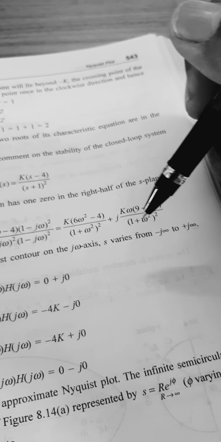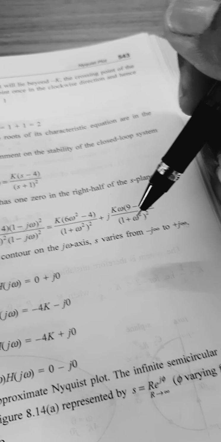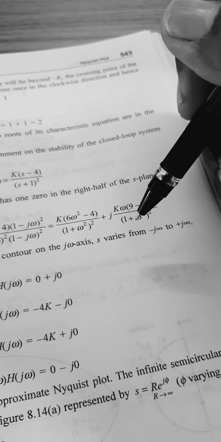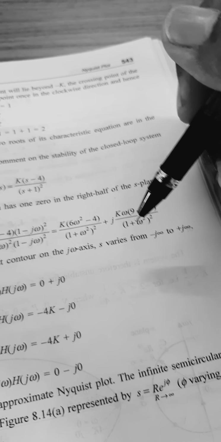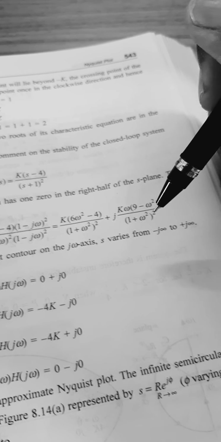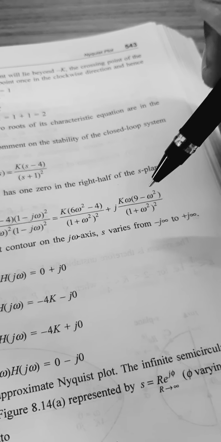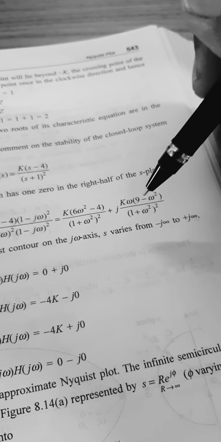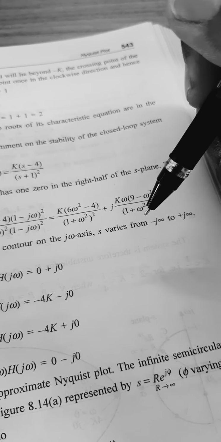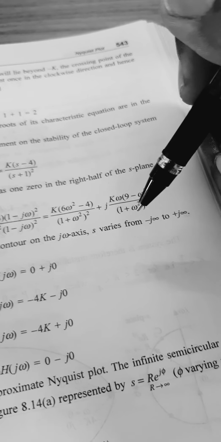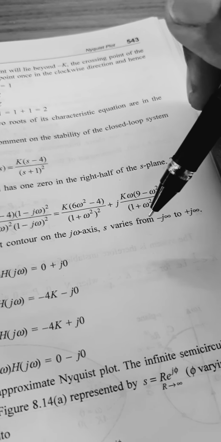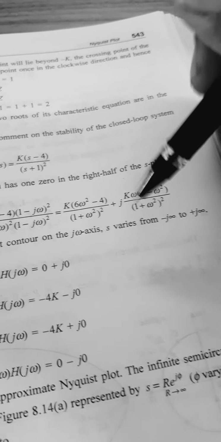Down it is 1 plus infinity, minus infinity square means plus infinity square. So infinity square plus 1, infinity square. Infinity square into square means infinity raised to 4. Here you get infinity cube and infinity raised to 4. So you will get some term divided by infinity. So this is again j plus 0.